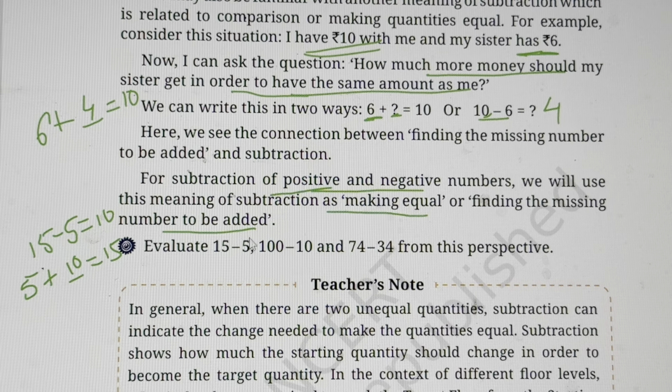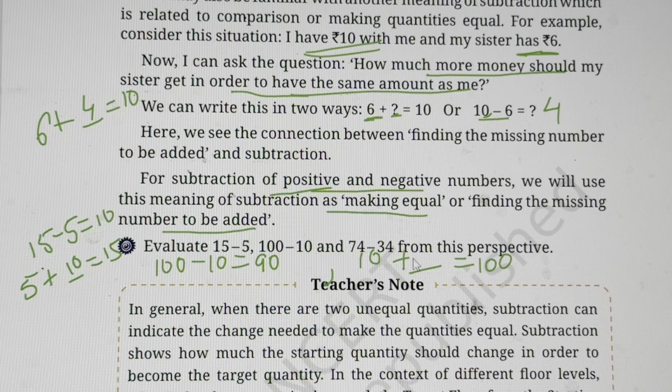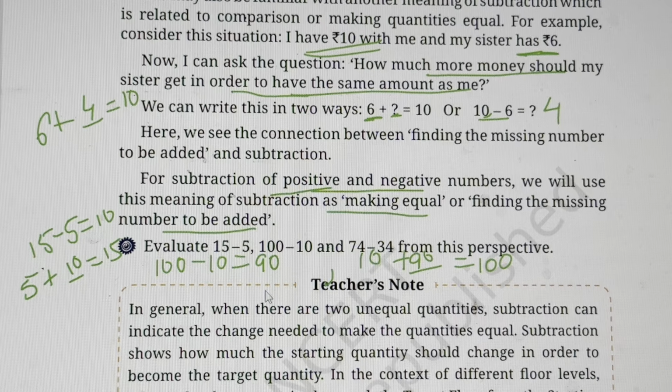These are both ways of doing this particular question. The next one, 100 minus 10, which is 90. Or what should be added to 10 to get 100? So that is 90. So this is making equal and this is direct subtraction.